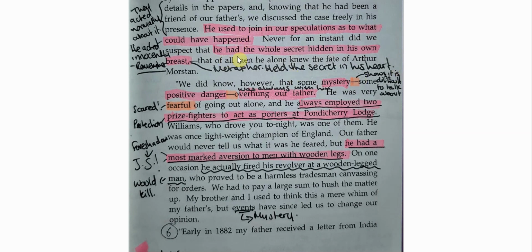And this, he had the whole secret hidden in his own breast. This is a nice metaphor to show that he held the secret in his heart. It could also mean that he was keeping it close to his chest. As if you confess something, you get something off of your chest. He was keeping it on his chest. So yeah.